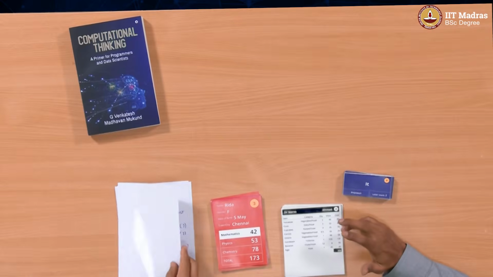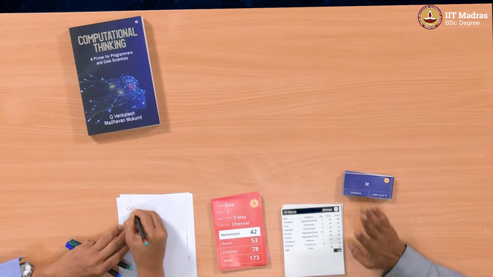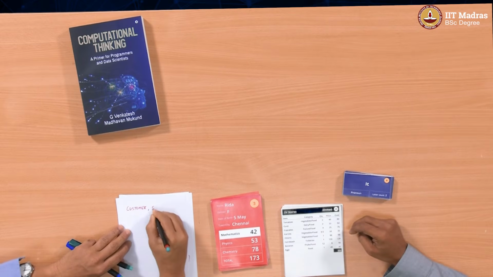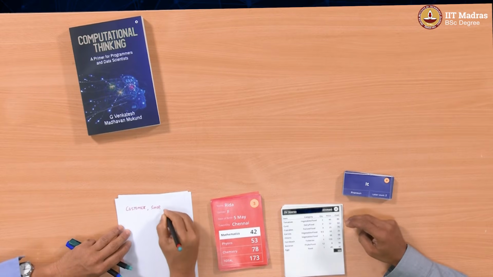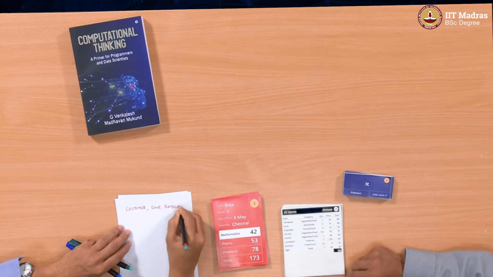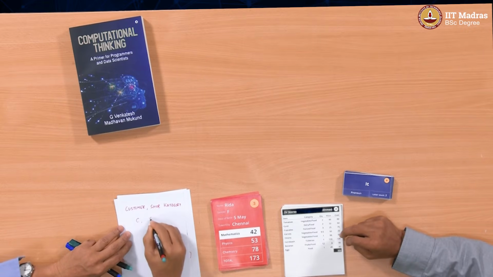It's a triple. So C for customer, let's say, S for shop, and something for category. Since C is already used, let's write it as K for category, so that we have two different letters. So C, S, K, right? So this is our triple.